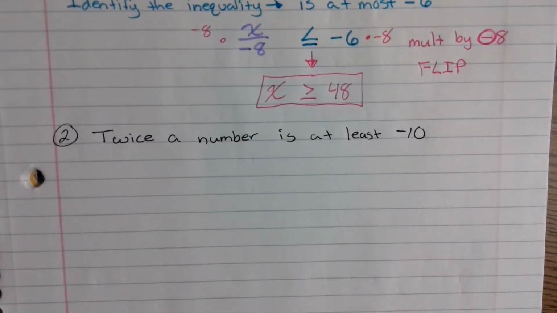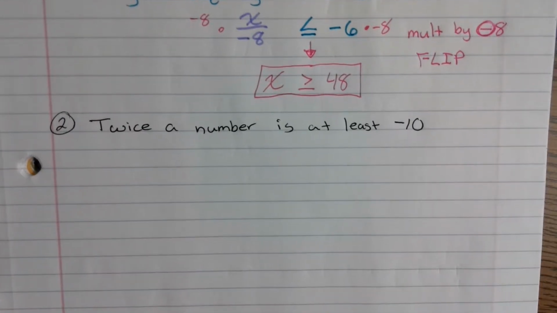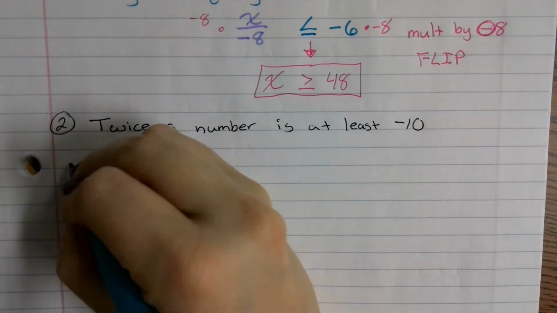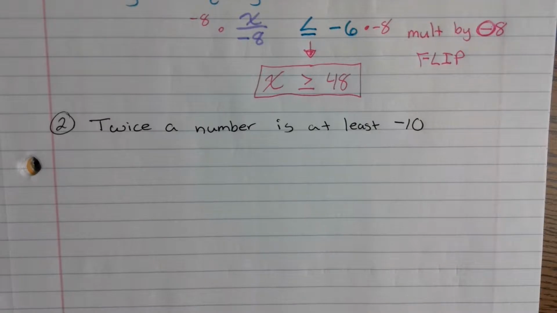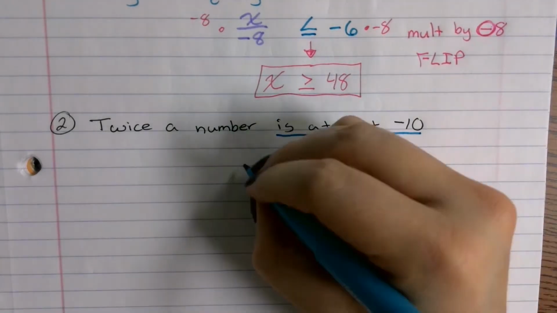Twice a number is at least negative 10. What inequality phrase should I be seeing? Bryant? At least. Is at least negative 10.